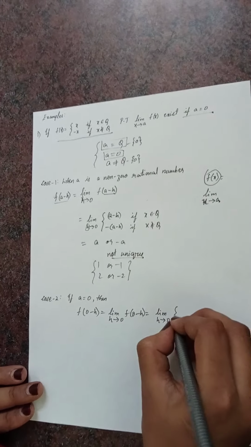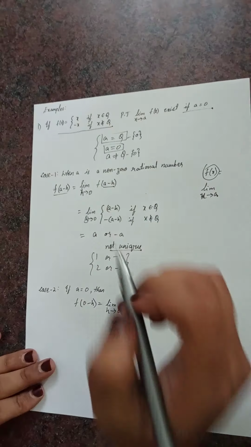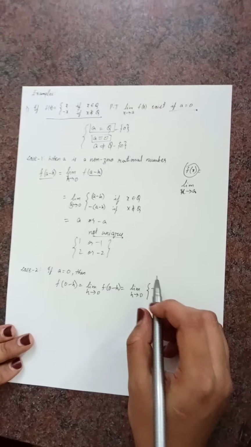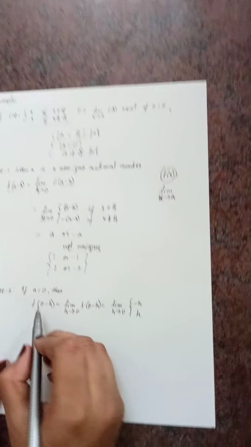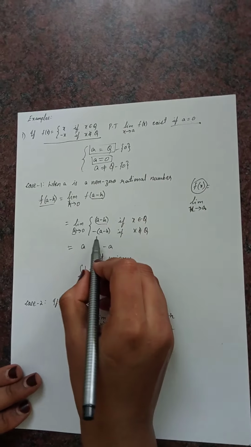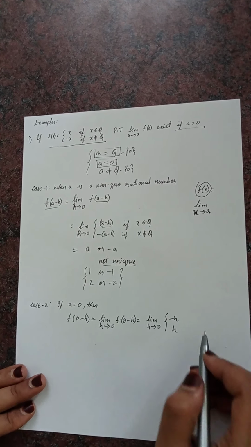Since my a is 0, I'll just take minus h and plus h. Why it is minus h and plus h is, first thing, a minus h will give you over here minus h. Here it will be 0, so minus of minus h is plus h.